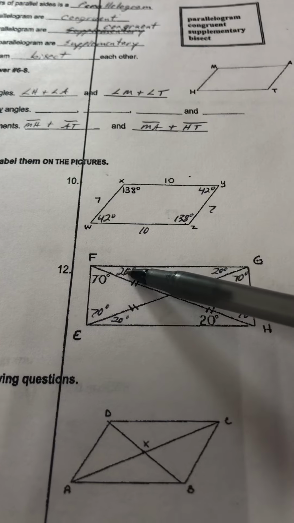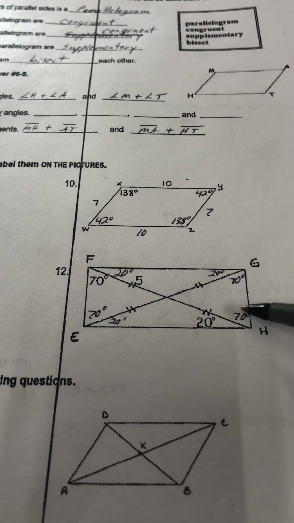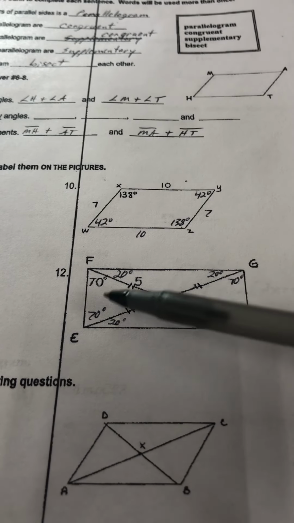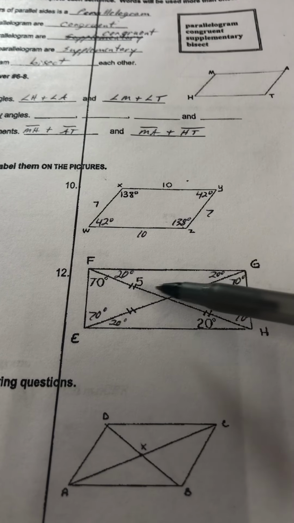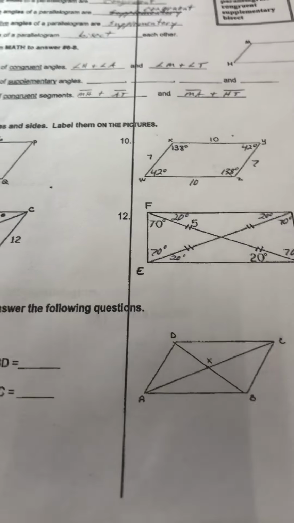If this is 20, that's 20. If this is 70, that's 70. That's 70, that's 70. This is 20. 20, 70, you can see it all. And then all of these are going to be 5s in here because they are congruent to each other.